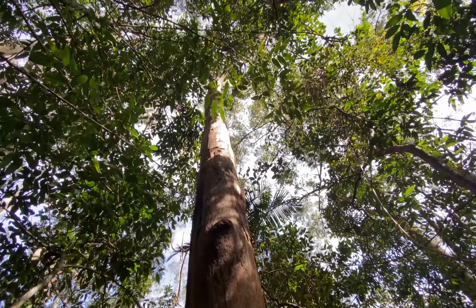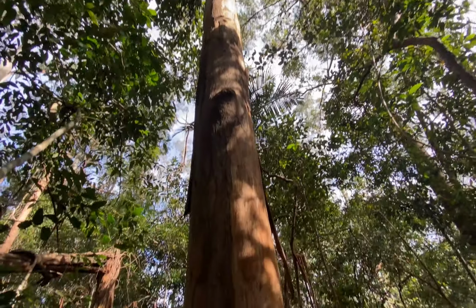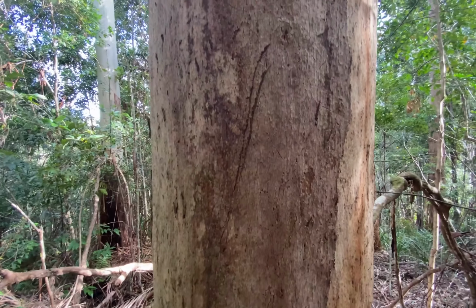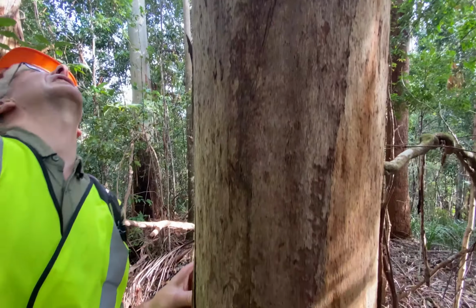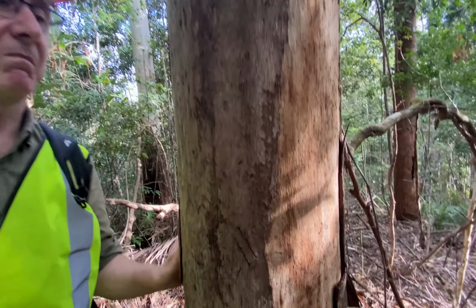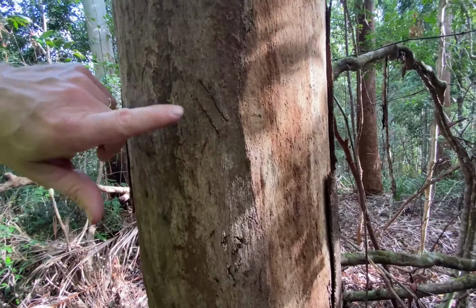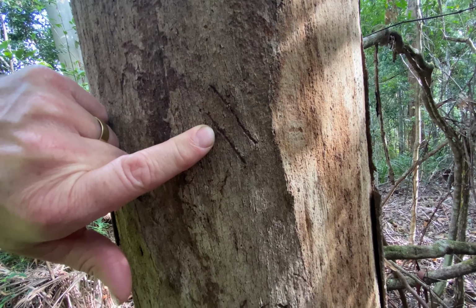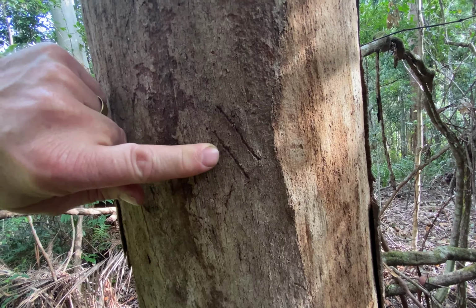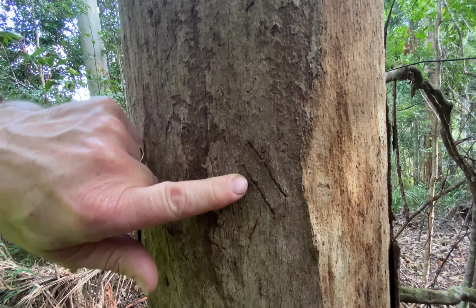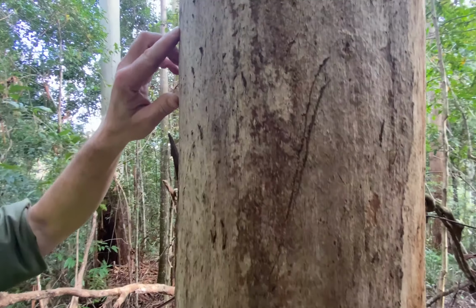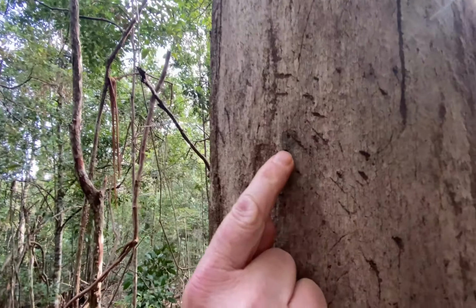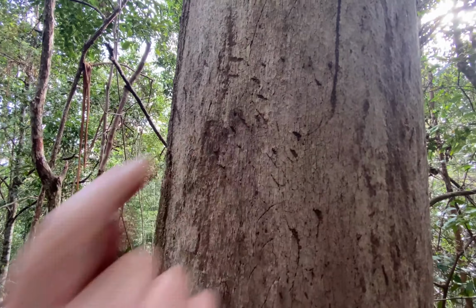And critically and importantly, look at the scratches. This is a koala tree. The large scratches are possibly goanna. And you'll hear forestry say all the time, oh, it's just a goanna. But if you come up here, around to here, you'll see 1, 2, 3 scratches.